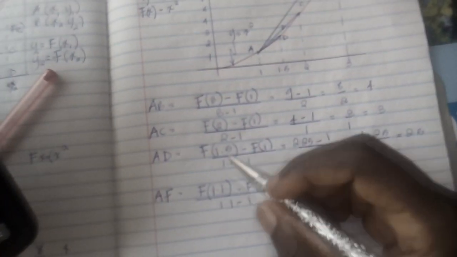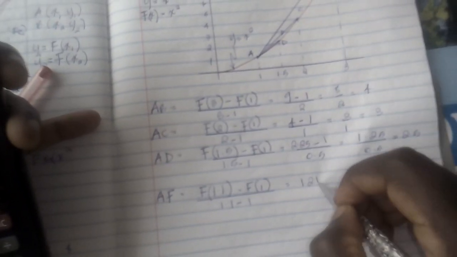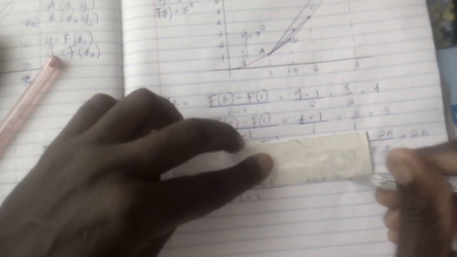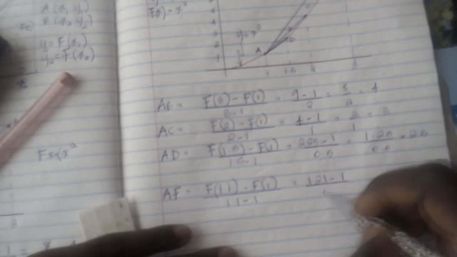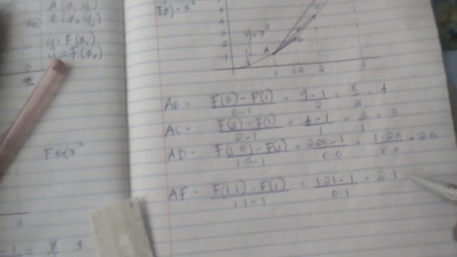Replacing 1.1 in place of x will be 1.1 squared, which is 1.21, minus 1. 1.1 minus 1 is 0.1. So 0.21 divided by 0.1 is 2.1. That's the chord AF.